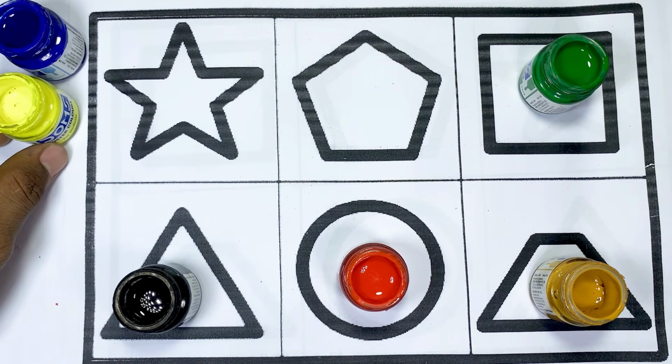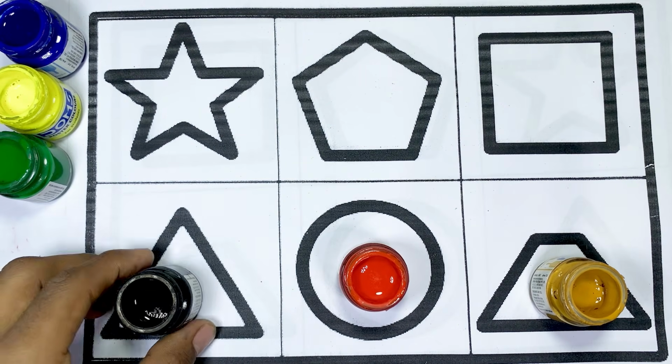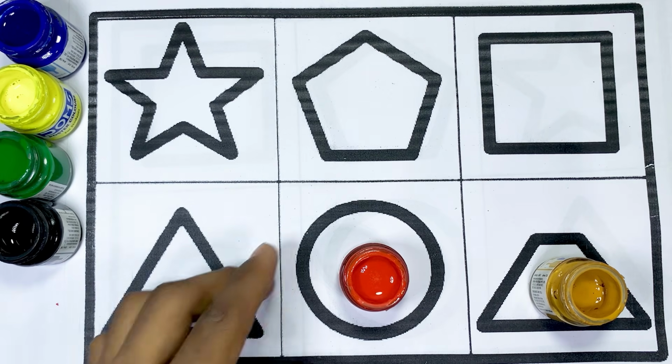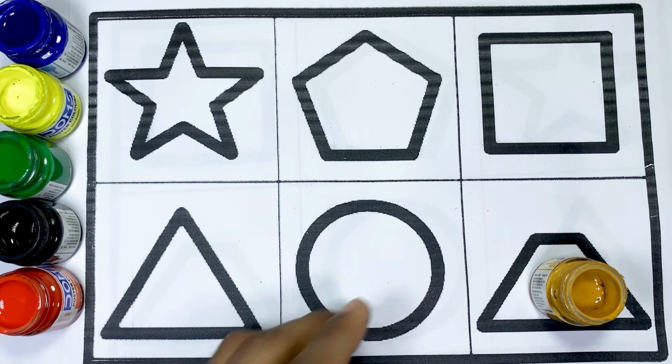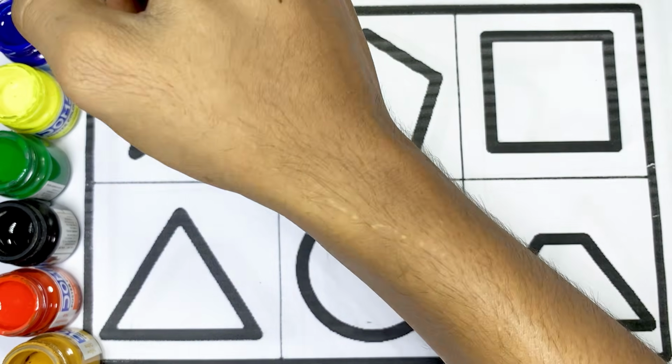yellow color, green color, black color, red color, and yellow ochre color. Kids, now you draw Easter and use blue color.